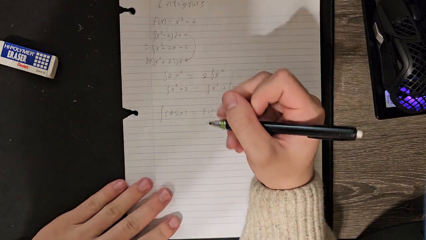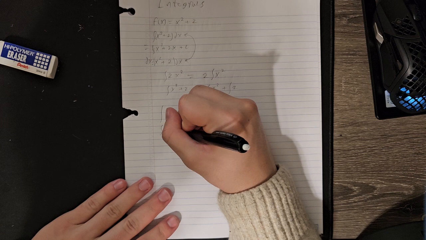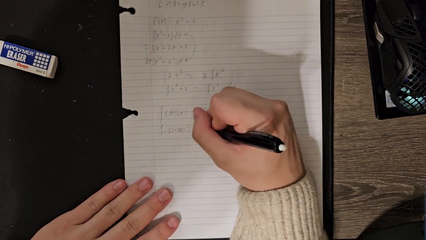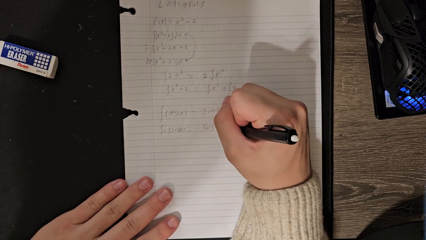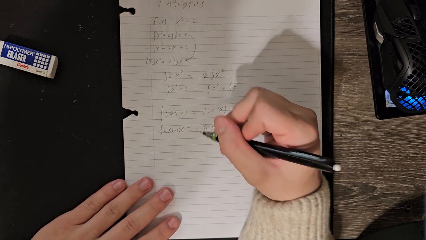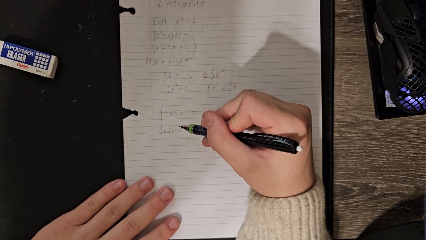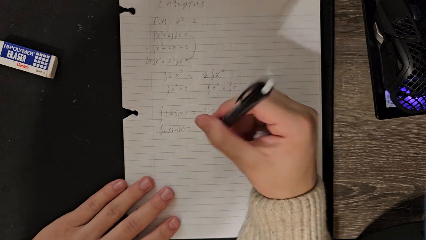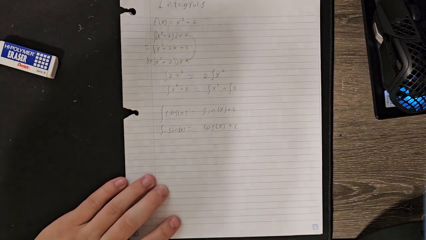Then if we want to find the integral of sine of x, well, that would be negative cosine of x plus c, because negative cosine, if we take the derivative of that, we get sine of x. Oh wait, no, we get cosine of x, because if we take the derivative of cosine, we get negative sine of x.